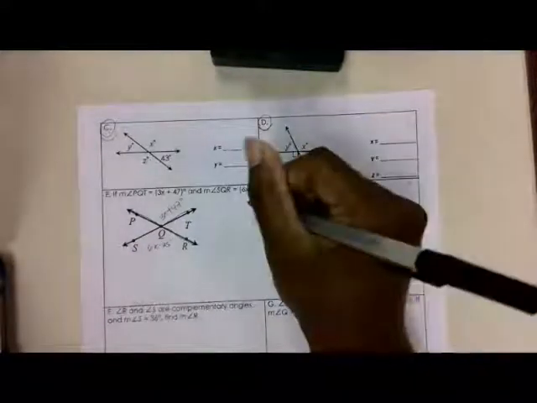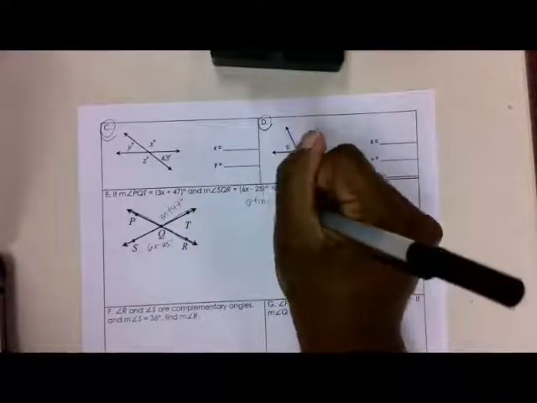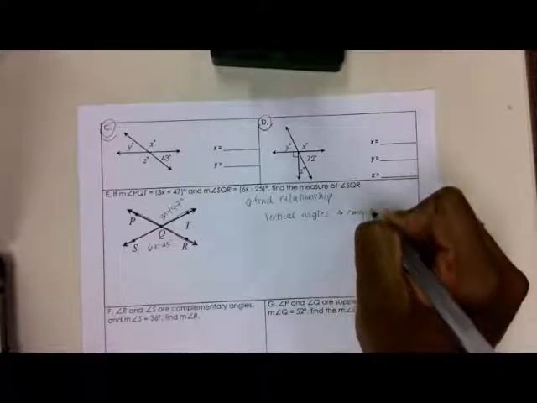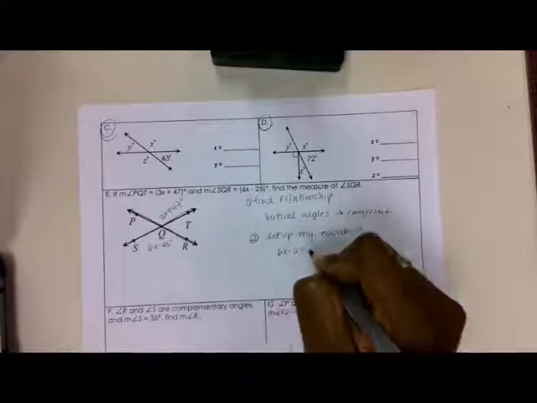Well, first I have to find the relationship. If I look, they make an X. So they are vertical angles, and I know vertical angles are congruent. So then I'm going to set up my equation. If they're congruent, I can set them equal to each other.